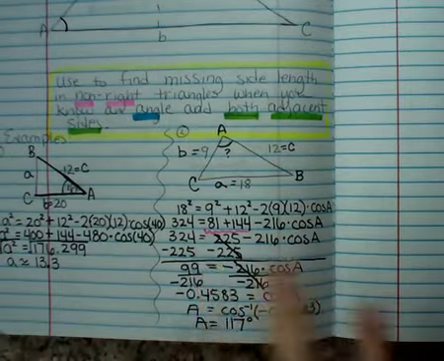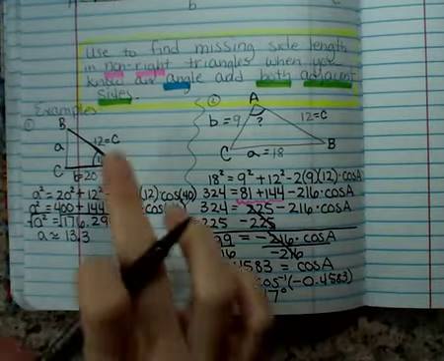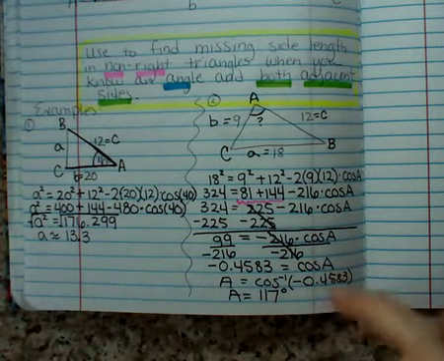So those are two different ways that you can use the law of cosines, one to find a missing side length and one to find a missing angle.